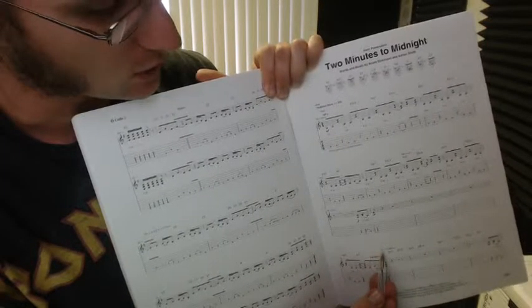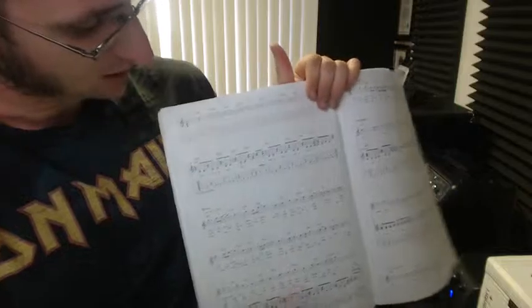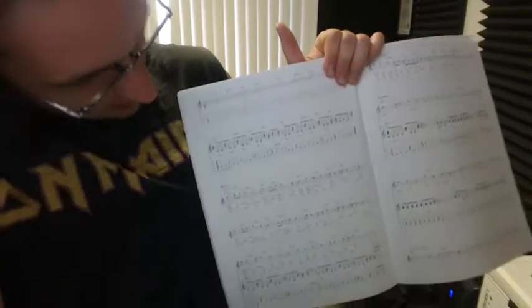Which gets played over these 4 bars and those 4 bars, and then they're both playing riff A right there.